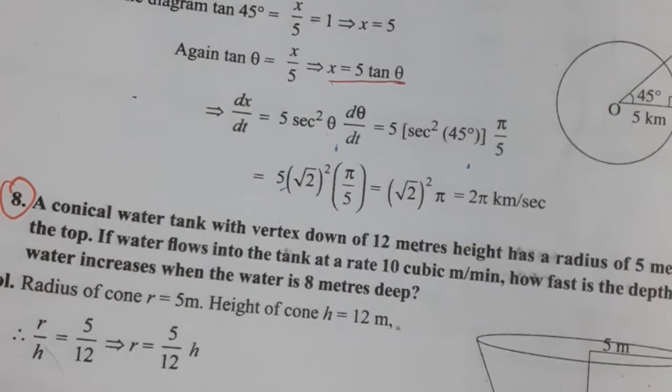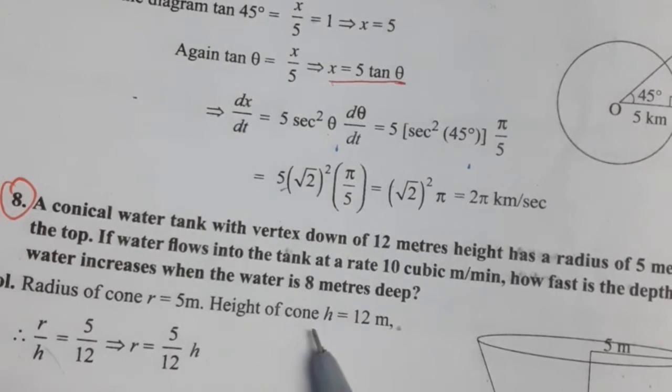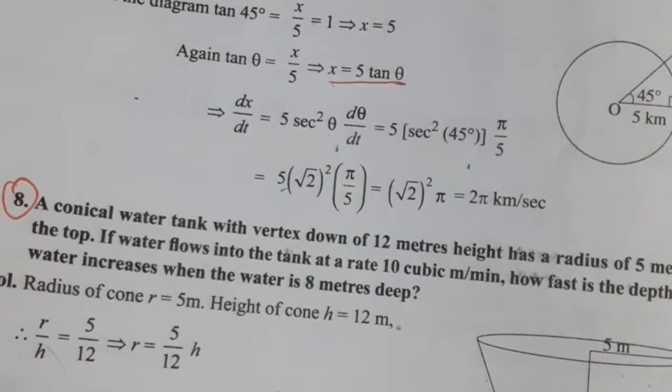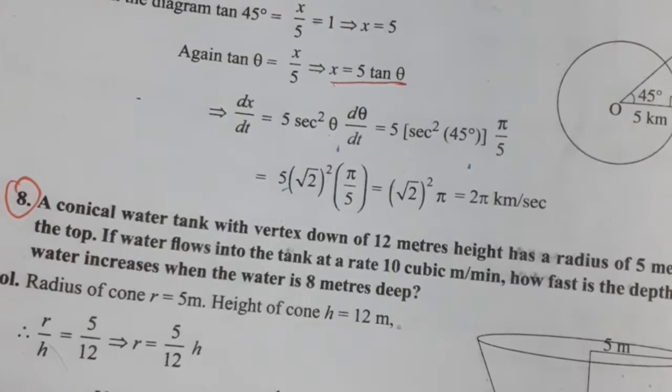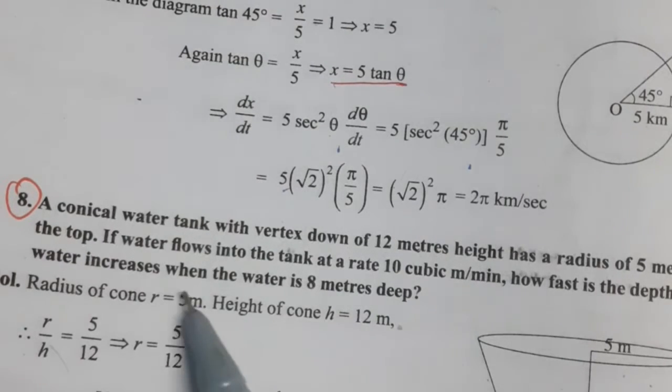What is the radius? The radius of the cone is 5 meters. The height of the cone is 12 meters. See the figure. R by H equals 5 by 12, that is R equals 5 by 12 into H. What is the volume of the cone? Take the ratio of the radius and height, R by H equals 5 by 12. The volume of the cone V equals 1 by 3 pi R square H.